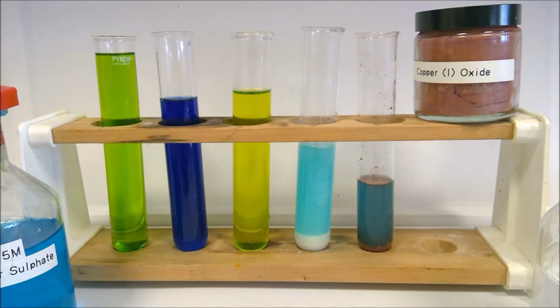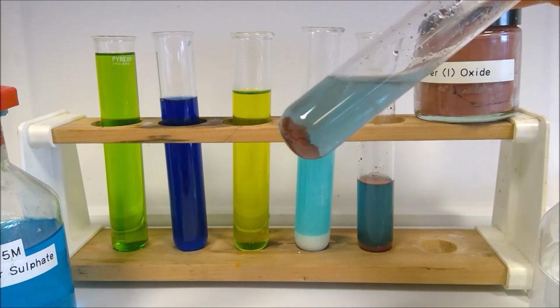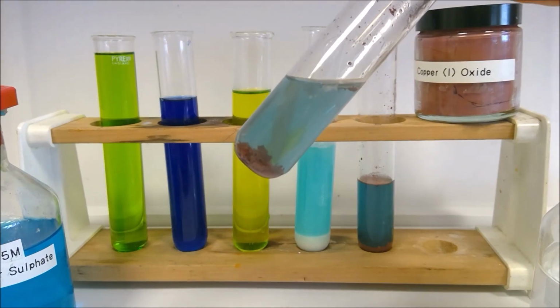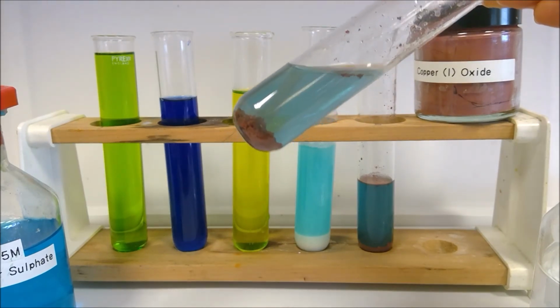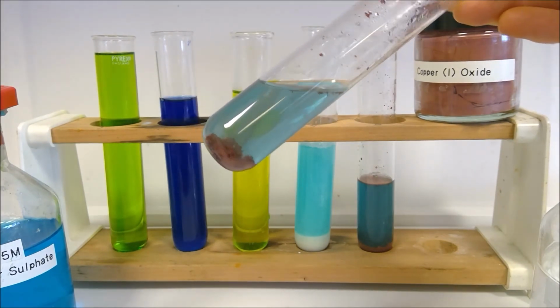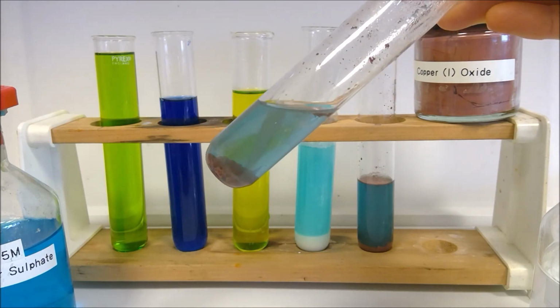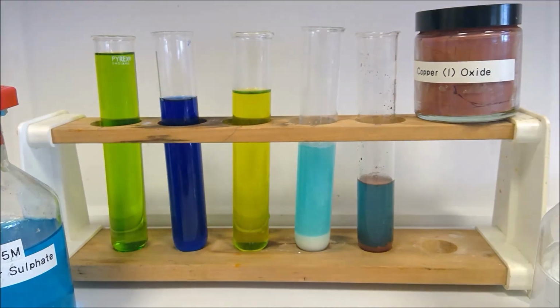And actually I've got another one over here that I think it shows up even better with. So this one I just did a second one and just put a bit less of the copper oxide in the first place. Okay, so think about what your solid is here and also what your solution is. So blue solution I think is a bit easier to work out. Then it's worth just going back to part 3.